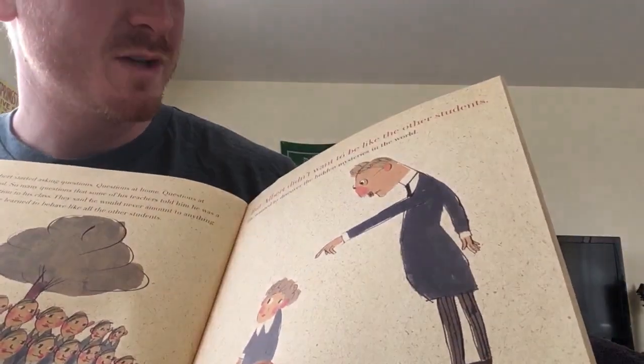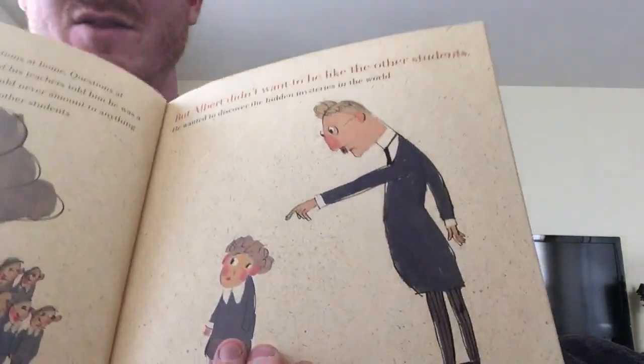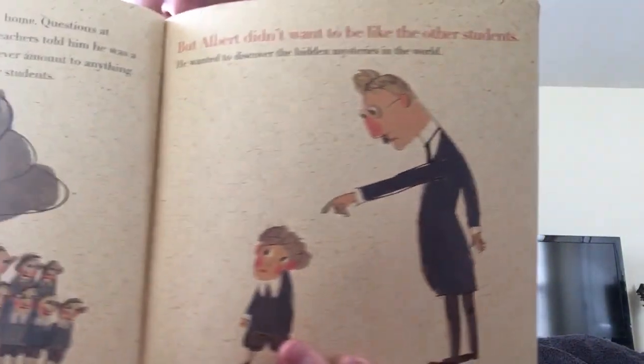But Albert didn't want to be like the other students. He wanted to discover the hidden mysteries in the world. So discover is a good word. That means he wants to find things. He's willing to work. He wants to figure things out on his own. Things that are still mysterious, things that people don't even know. So I'm going to write willing to work.